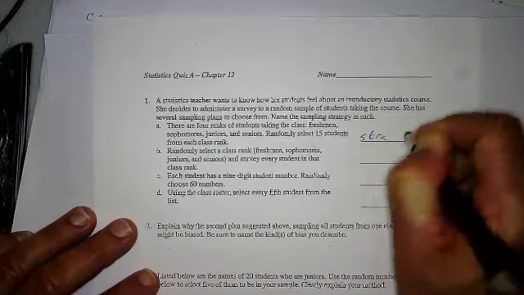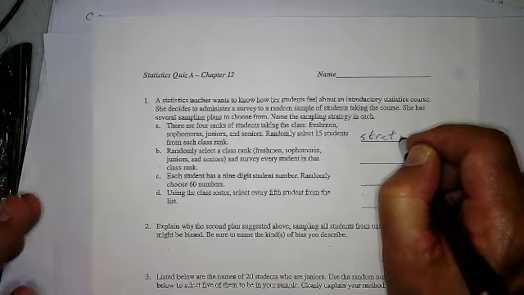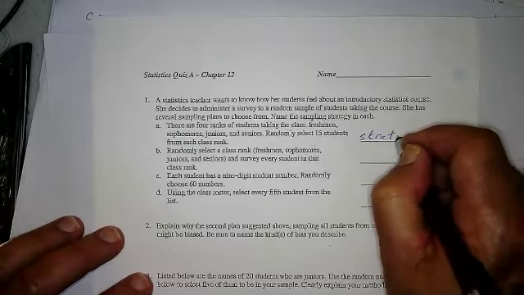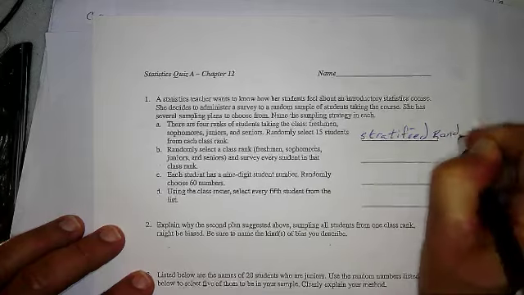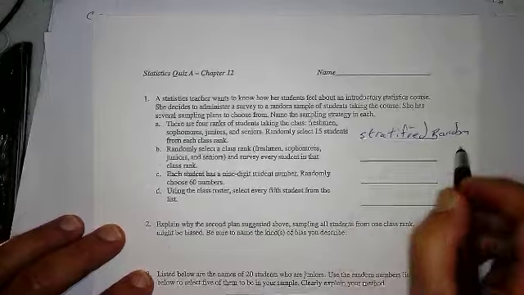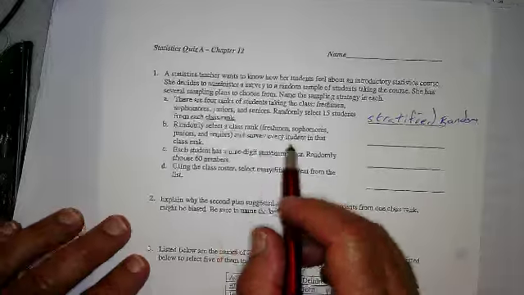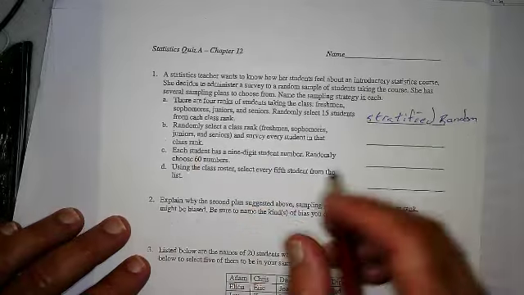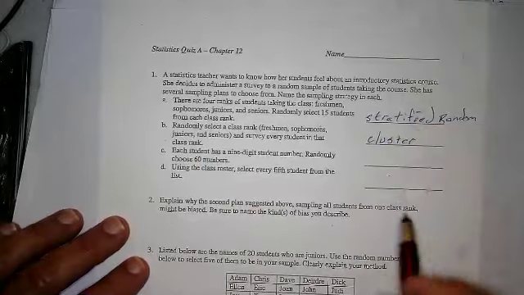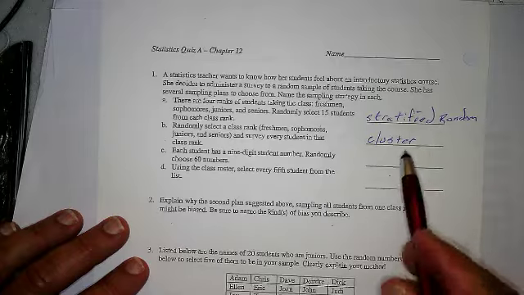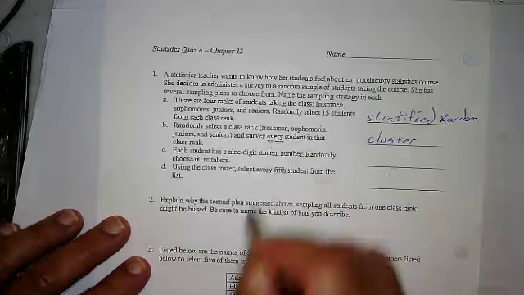Some people call this multi-stage because we divide by stratum and then do a random selection. Okay, randomly select a class rank and then survey every student in that. Well, that's a cluster, which is a kind of multi-stage. We randomly select a group, and then from that group we do a census of that group. Every student means a census.